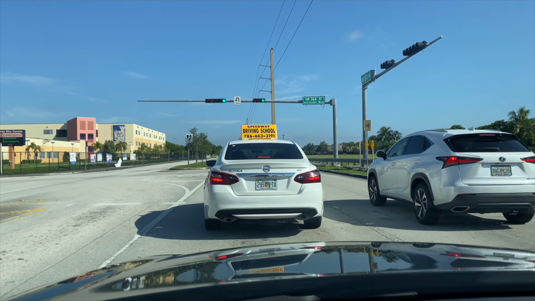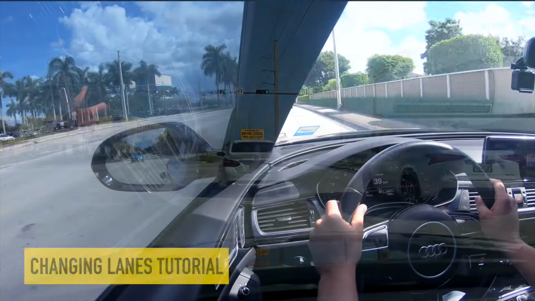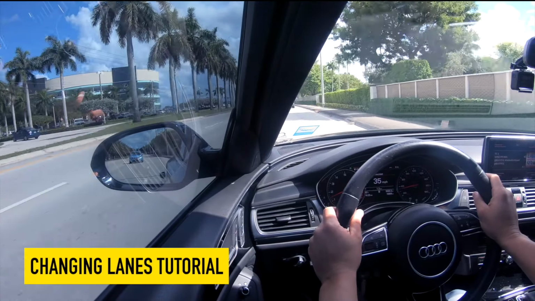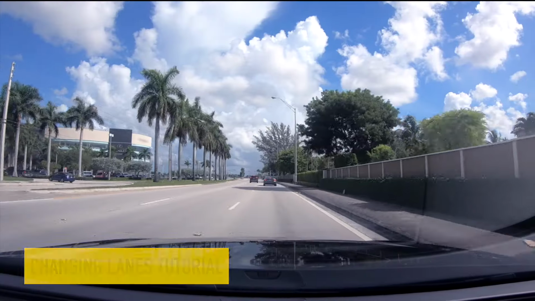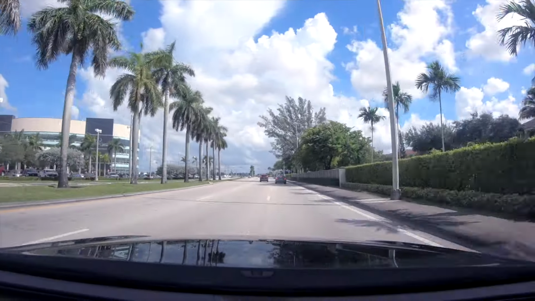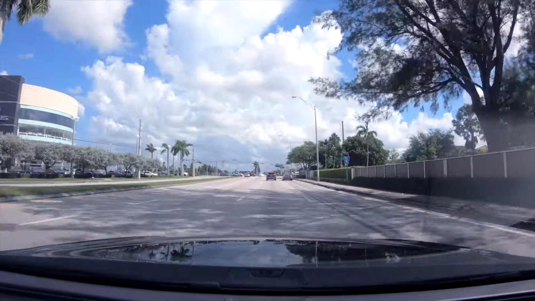In today's video, we will be showing how to change lanes safely and determining the gap. We will show you step by step everything you need to know to change lanes properly. This is one of the skills that you will have to have and demonstrate on your road test. So let's get started.